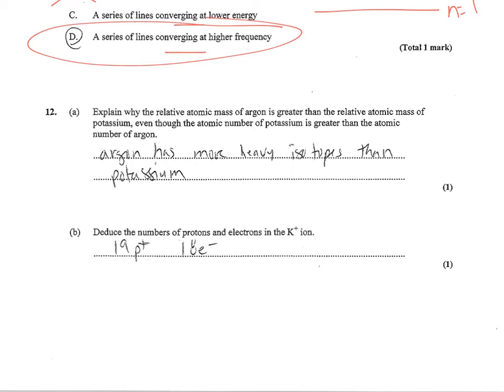So what they're telling you is that K has more protons than argon has, and yet argon has the greater mass. Well, the only other thing that makes up mass is neutrons. So you could have simply said argon has more isotopes with more neutrons, or argon has more neutrons on average, or you could have used the word isotope, that argon has more heavy isotopes than potassium. But that's what they're getting at, is that because argon has more protons, the only thing that can be making it heavier is neutrons.